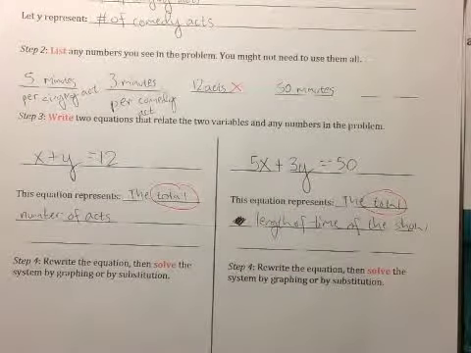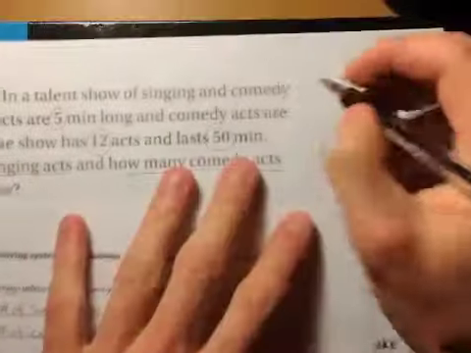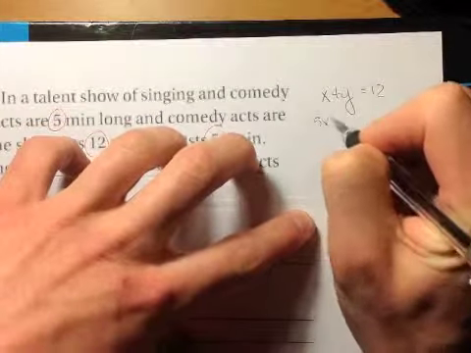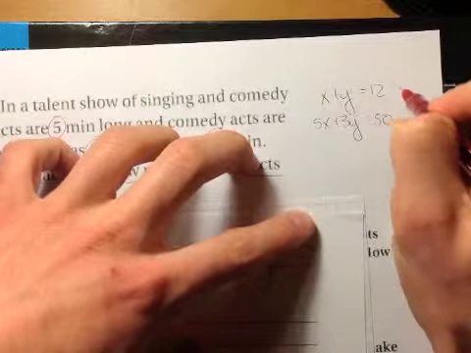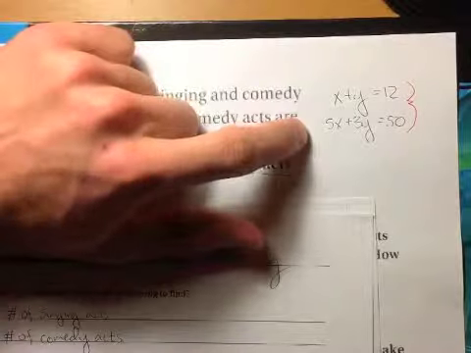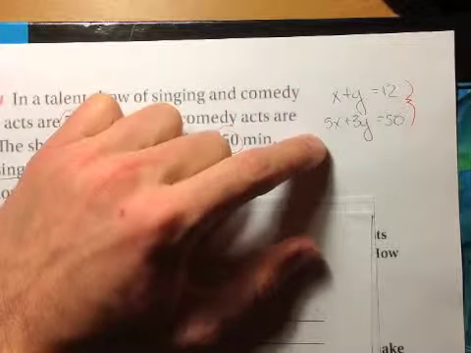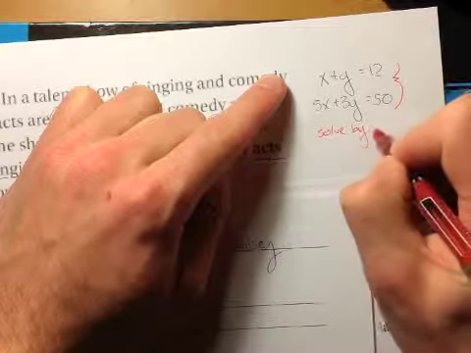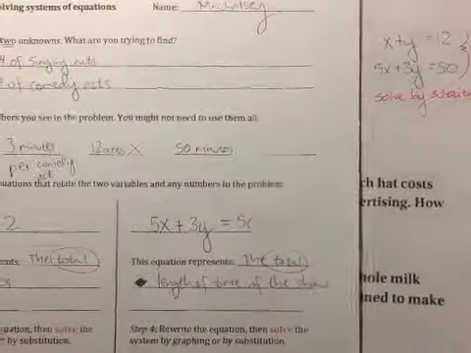So now we have really completed all of the hard work. We now have a system of equations. Let me write out what that is again. x plus y equals 12, and 5x plus 3y equals 50. Now this is a system of equations, and you learned at least two different ways to solve this system of equations. So pick one and solve it. What I'm going to do in this video is solve this system of equations by substitution. So let's go ahead and do that now.